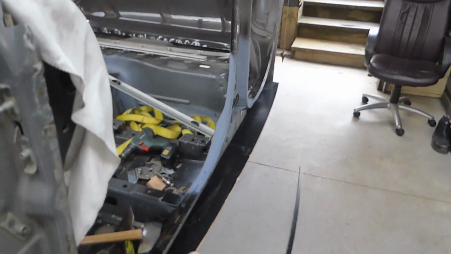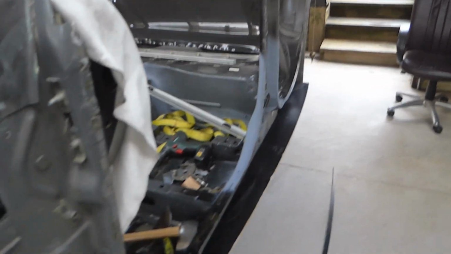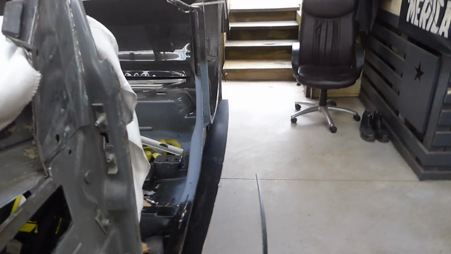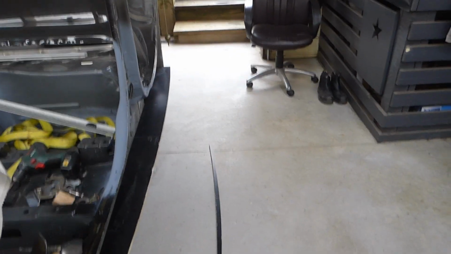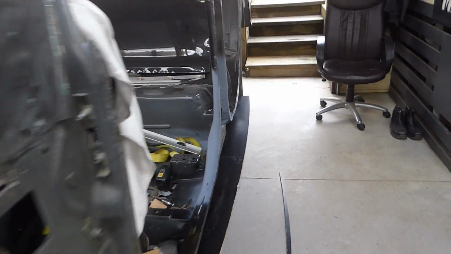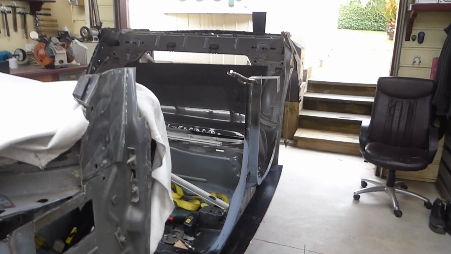So it's got this curve as its biggest curve apart from the bonnet. Oddly, the bonnet curve actually matches what was there originally through here. So they're still using the same curves to this day.